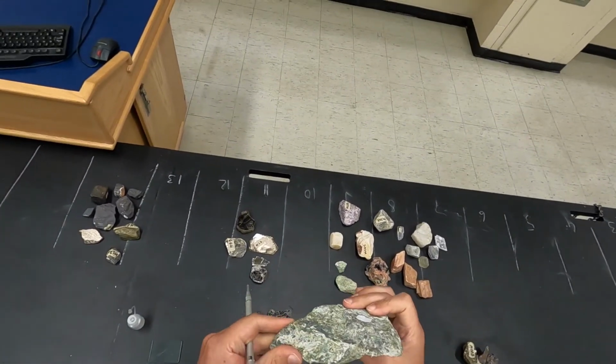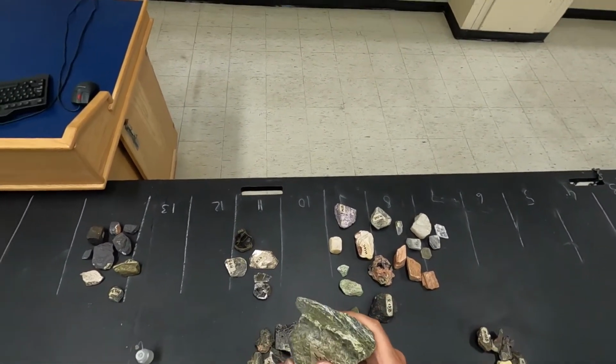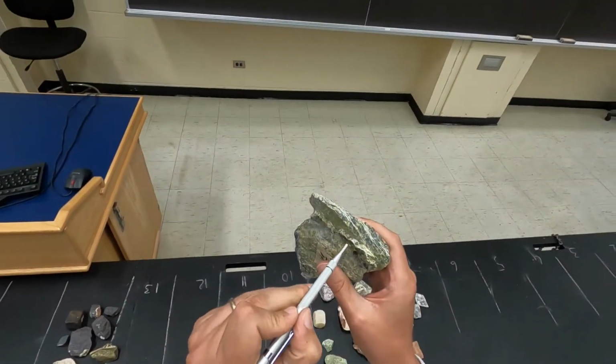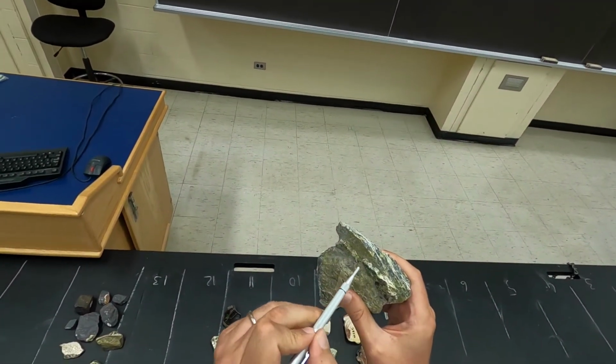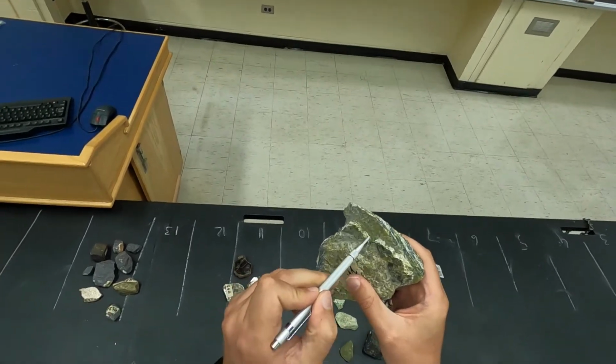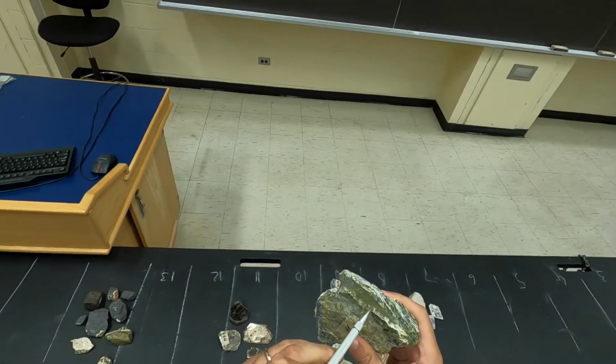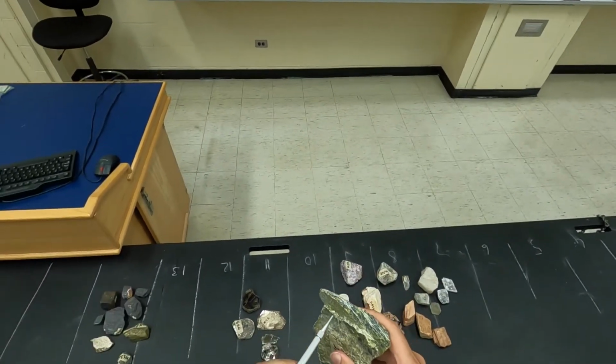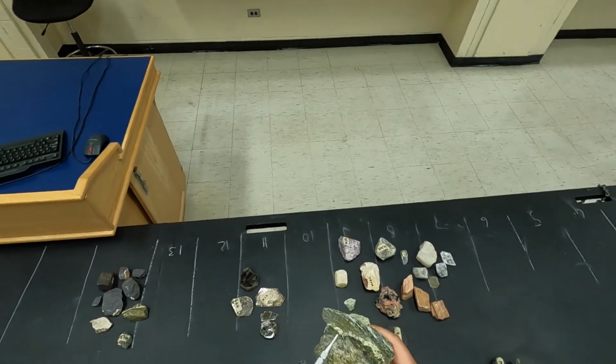And so this is an example of serpentine. See how I can actually break these small pieces or flakes of crystals, which indicates that the hardness of this mineral is very low.